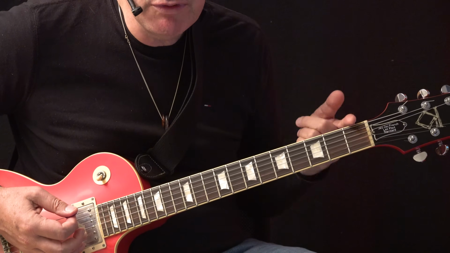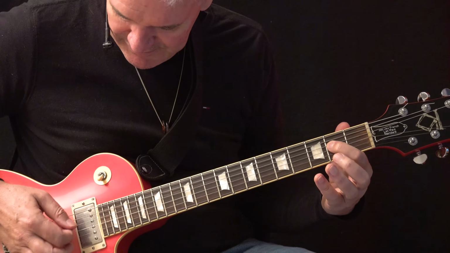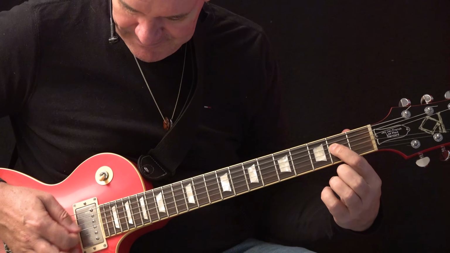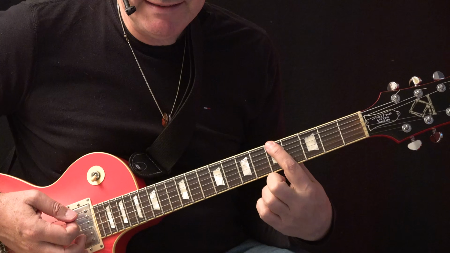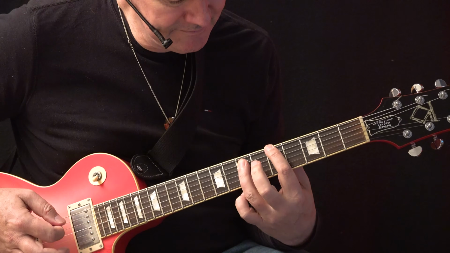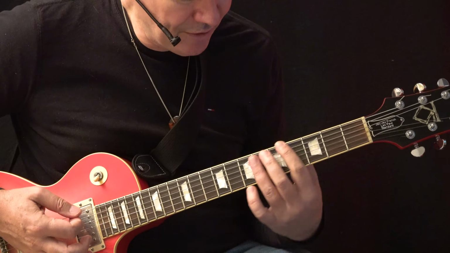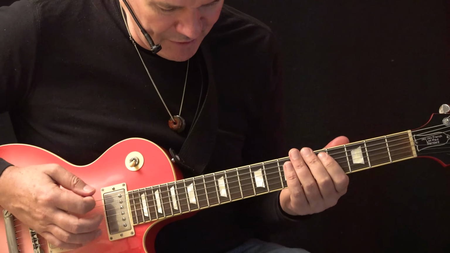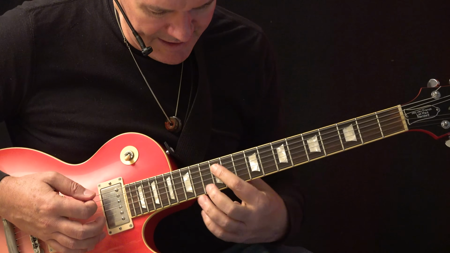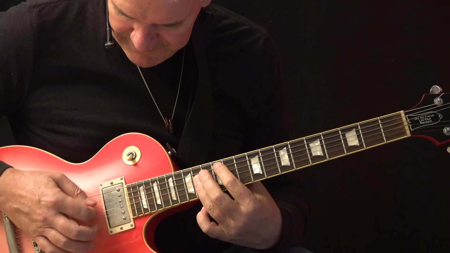So it's only root and the fifth, so only two notes. These two here. Or if you select the A here, that's also a power chord. So either you play the A here, or when we have the A here, the fifth is here.